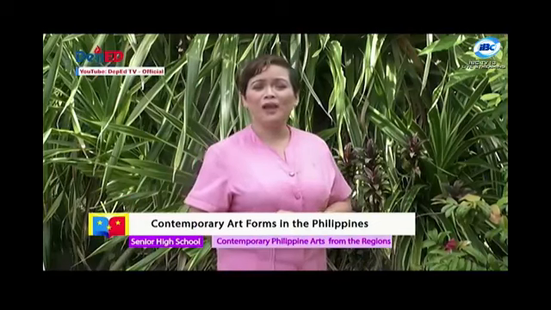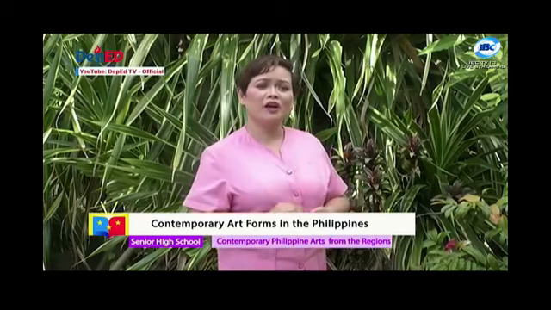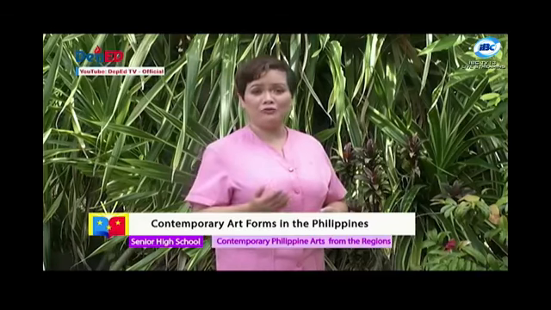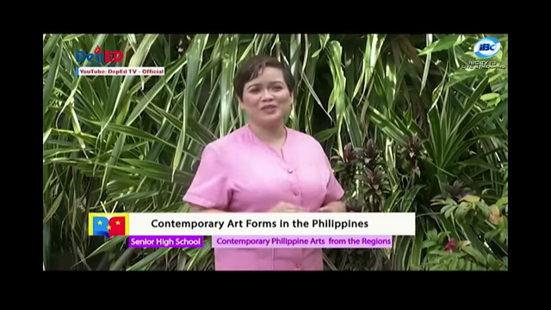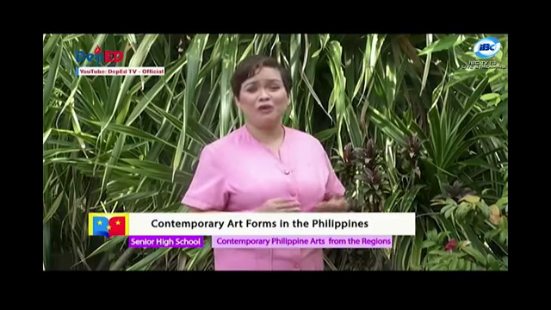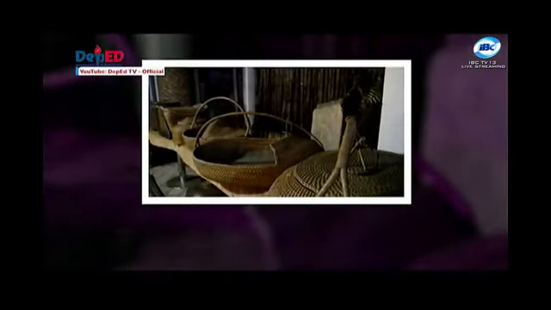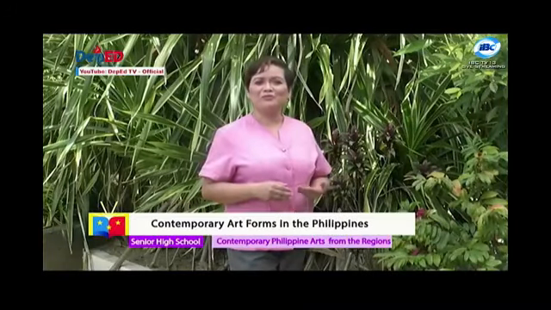You may wonder, what makes a contemporary Philippine art? And what are the contemporary arts from the regions? Contemporary arts from the regions refer to the art forms that are developed in the various regions of the Philippines that relied on existing materials from a specific region or province. The use of local materials that are indigenous to the country is utilized to make extraordinary art. Materials like abaca, bamboo, buri, rattan, and coconut are used to name some of the materials.